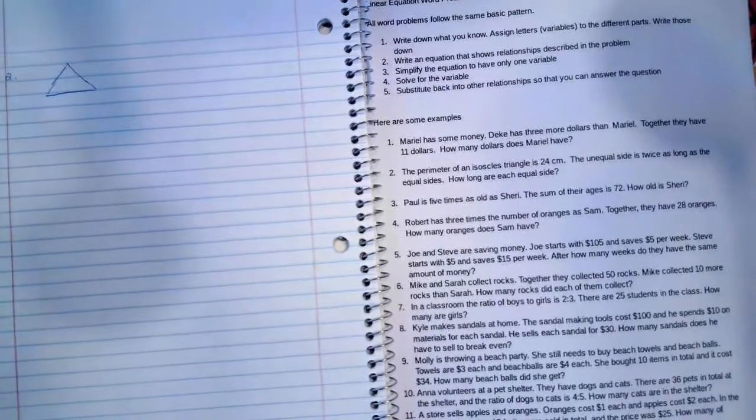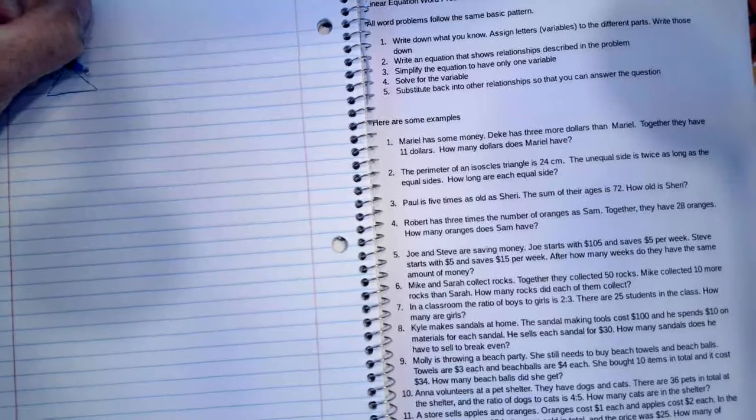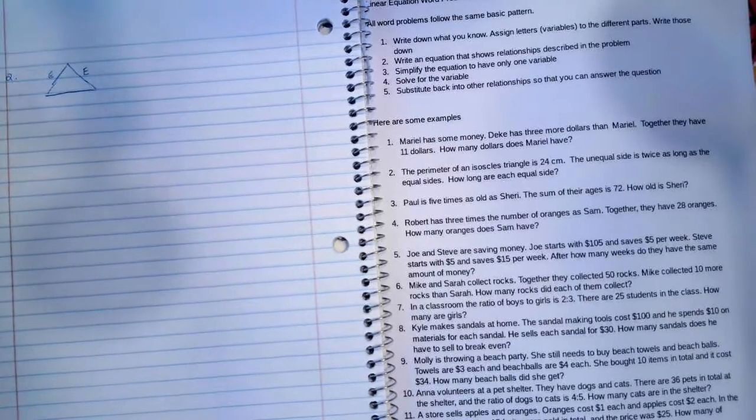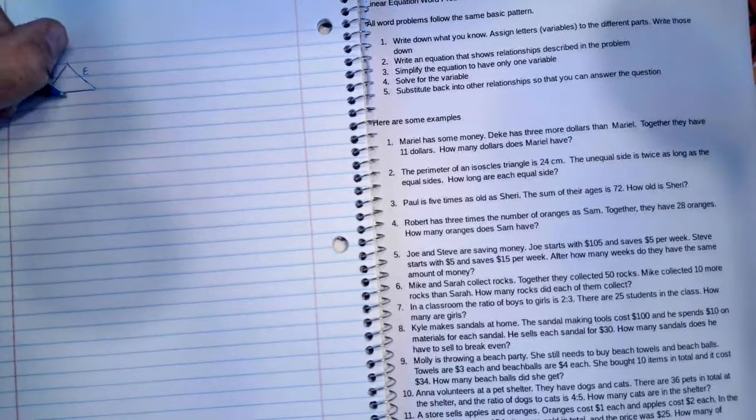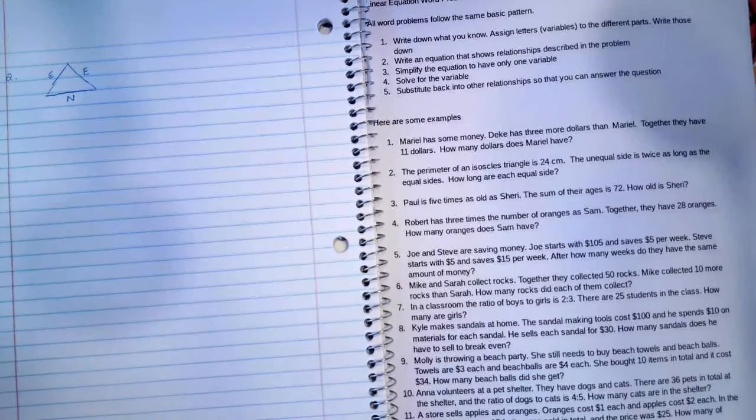I'm going to label each side of this triangle. I'm going to call this one an E for equal sides. These are the two equal sides, and this is the other side, the non-equal side, so I'm going to say N for non-equal. I don't like to use O because that looks like a zero. So again, the first thing I'm going to do is label what everything is. In this case, not like the last one where I said let E equal an equal side, I just drew a picture. It makes it a little bit easier.